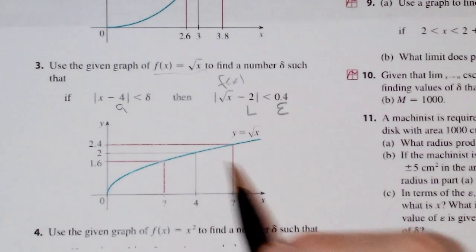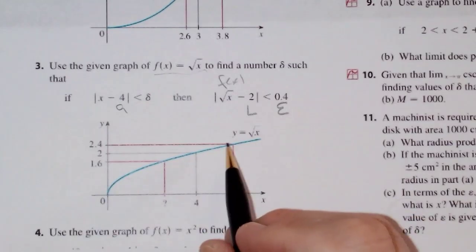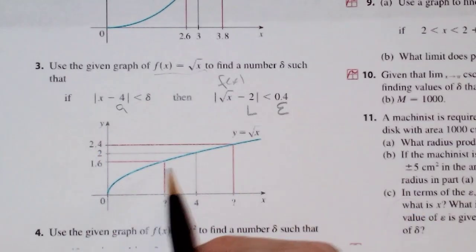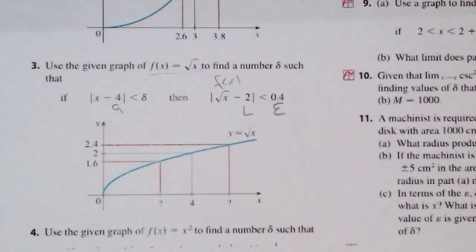I want to know where this curve crosses 2.4, where this curve crosses 1.6. How do I set up an equation to solve that? Algebra question. Is the 2.4 an input or an output? It's an output.